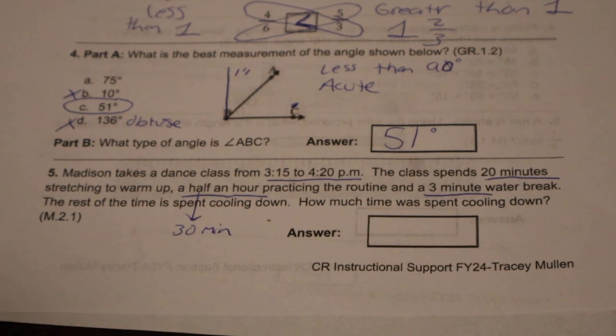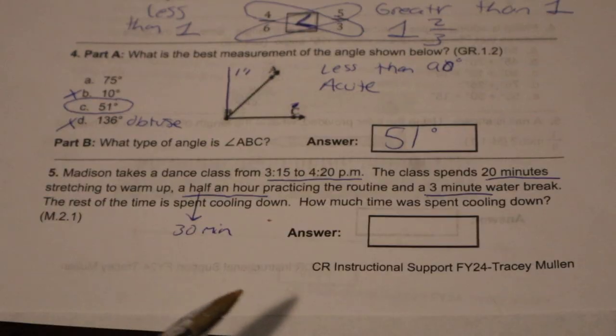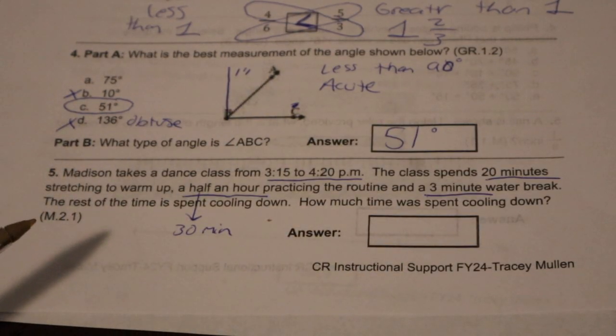So, step 1 is to figure out how long practice is. Because after all that, she cools down the rest of the time. How much time was spent cooling down? So this is a 2-step problem. We're going to write what we know. We need to figure some things out.